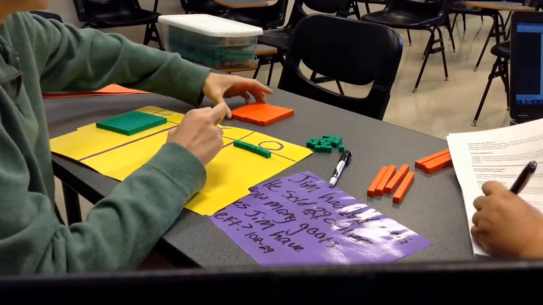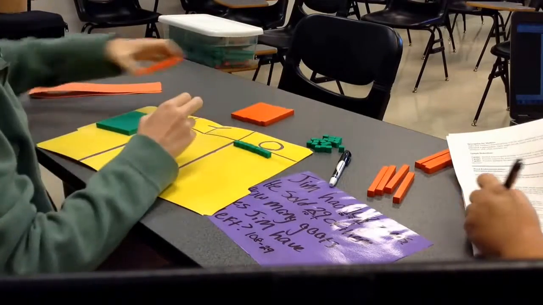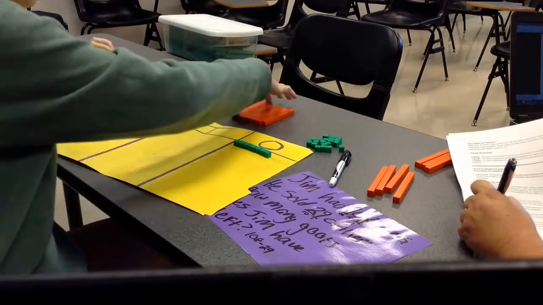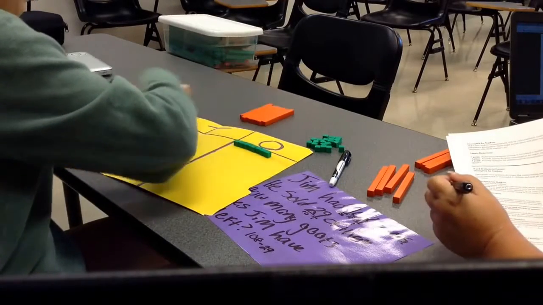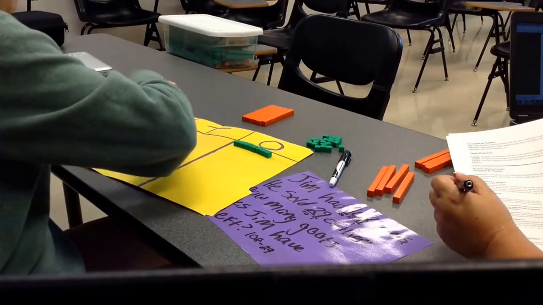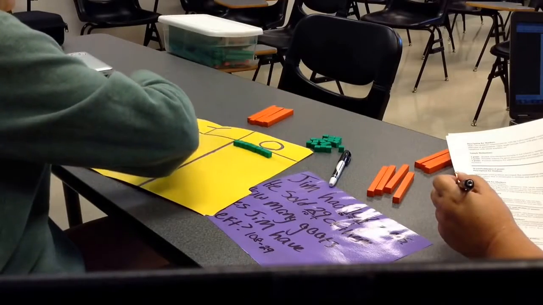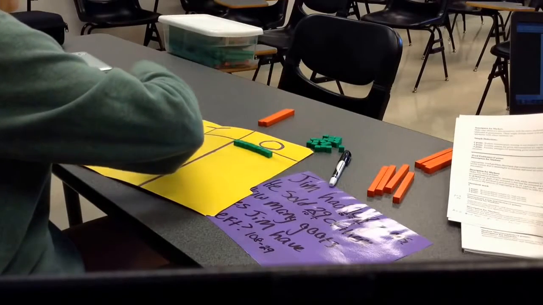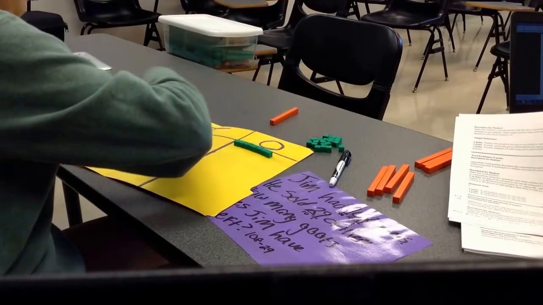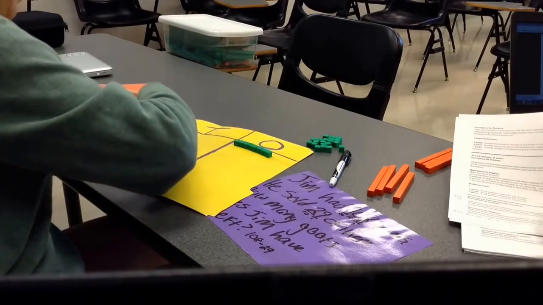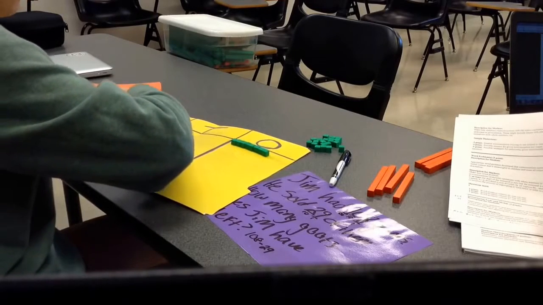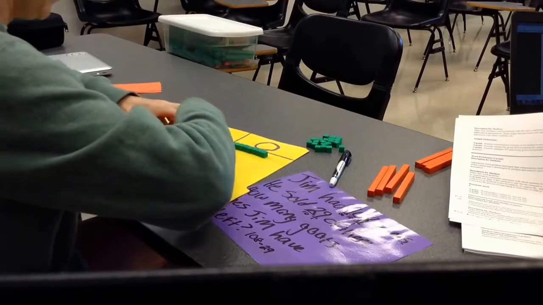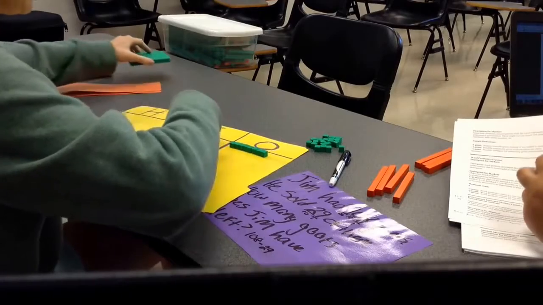We know that 10 longs make a flat, so 1, 2, 3, 4, 5, 6, 7, 8, 9, 10. Now we have 10 longs that we regrouped and moved over here.